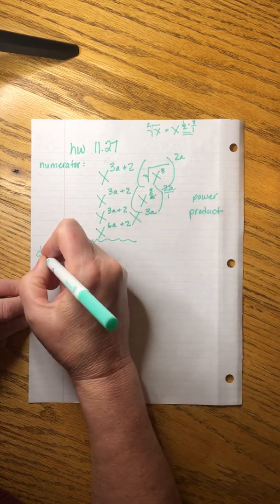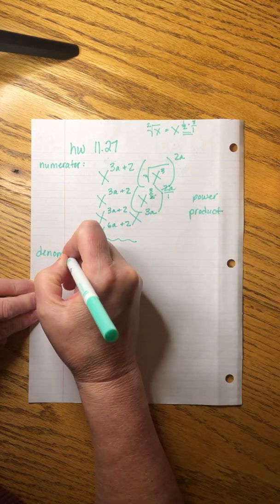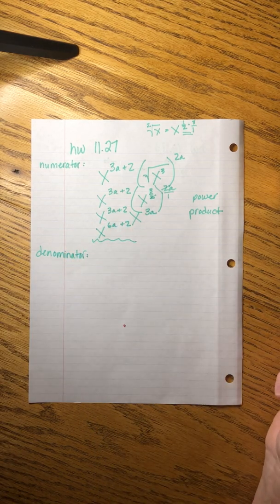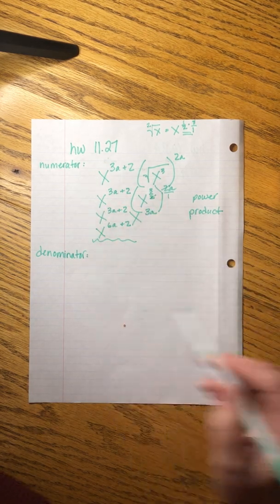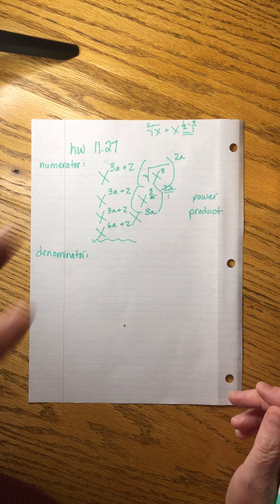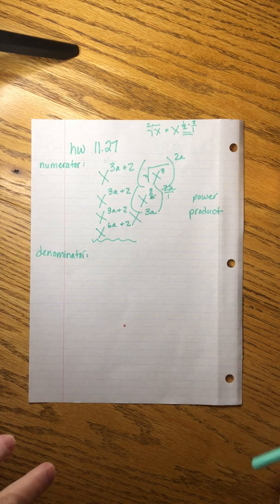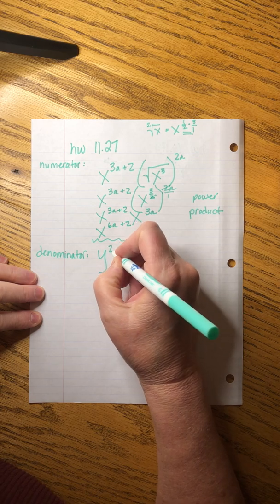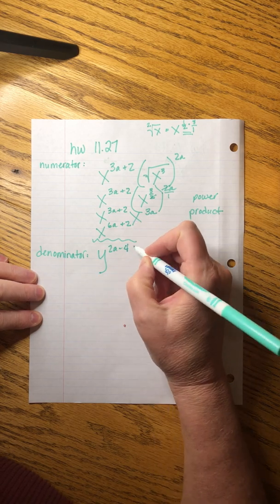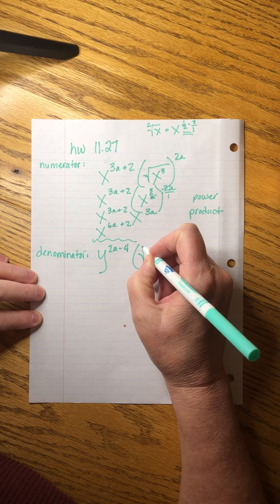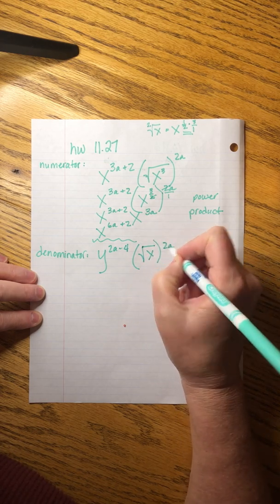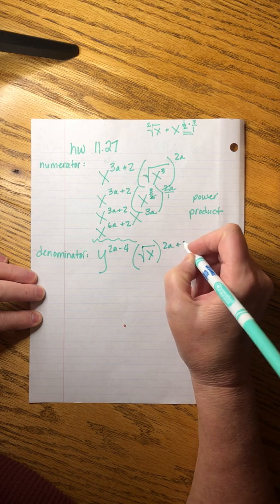Let's go to the denominator now. And this is the way I prefer to lay these out. I don't like to just keep writing the top and bottom every single time. I'd rather focus on just the top and then just the bottom and go from there. The denominator is y to the 2a minus 4 with another radical sign that we're going to have to deal with.